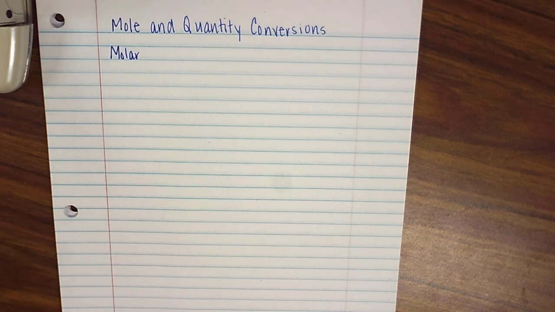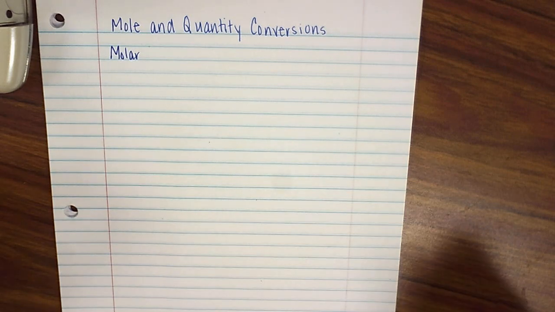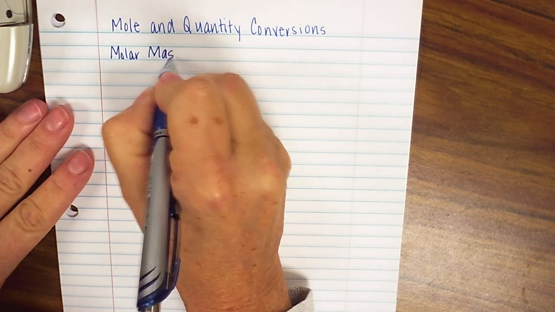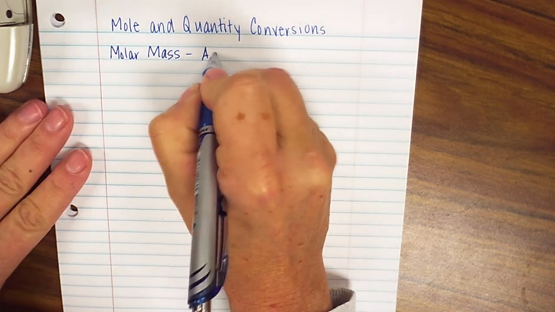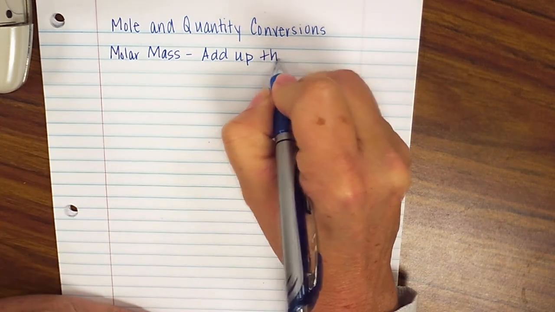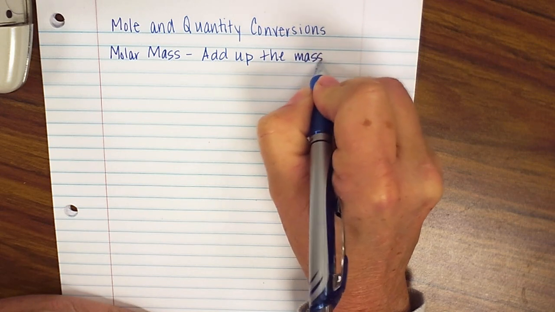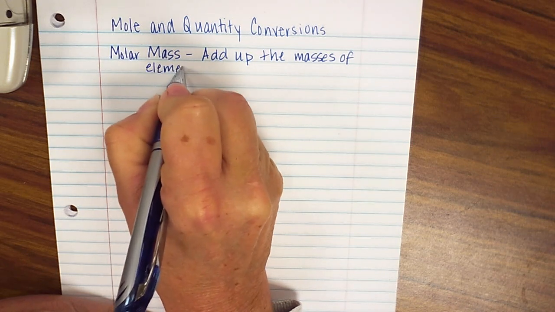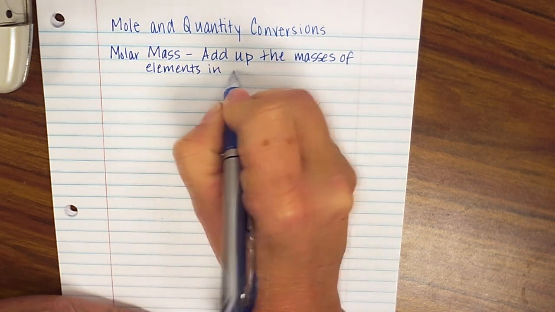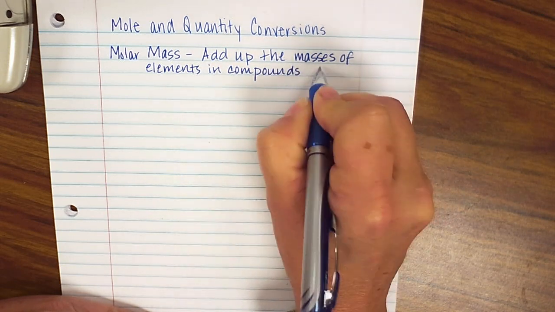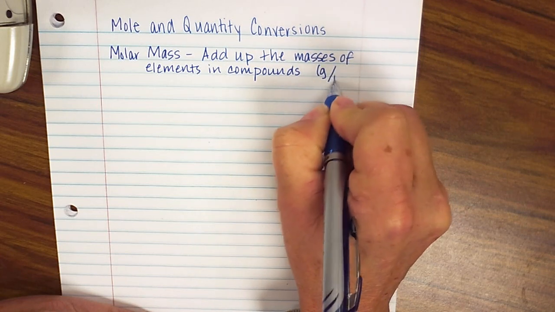Today we're going to be talking about mole and quantity conversions. We started this the other day, and we started talking about molar mass. So to review molar mass, to find the molar mass, we add up the masses of the elements in the compound. This is going to be in grams per mole.